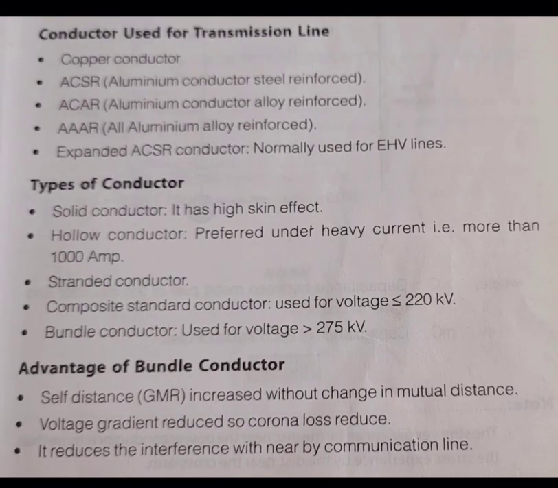And the conductor used in transmission line. Now we will read what conductor is used in transmission line. First one is copper conductor. Second one is ACSR, aluminum conductor steel reinforced. And ACAR, aluminum conductor alloy reinforced. Triple AR, all aluminum alloy reinforced. And expanded ACSR conductor. Expanded ACSR conductor is used in extra high voltage lines.